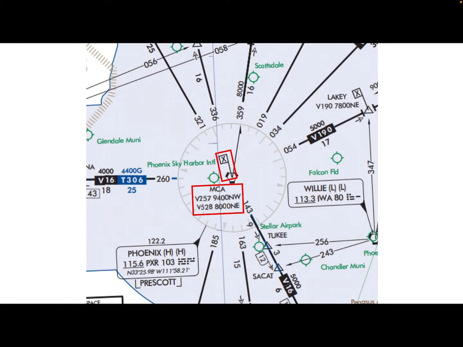Sometimes the MCA at a fix or intersection will be higher than the MEA along the route. You are required to cross the fix or intersection at or above the MCA, so you would therefore have to climb before reaching the fix or intersection to at or above the MCA.